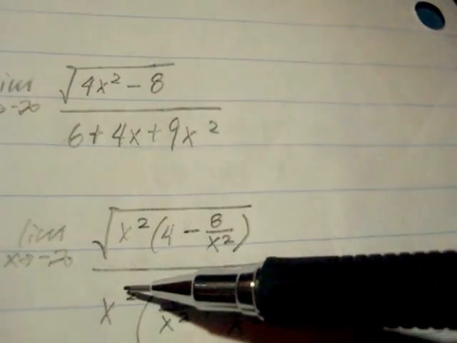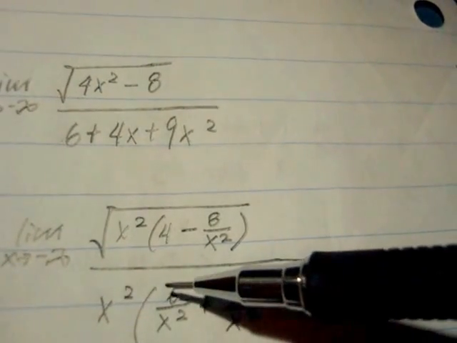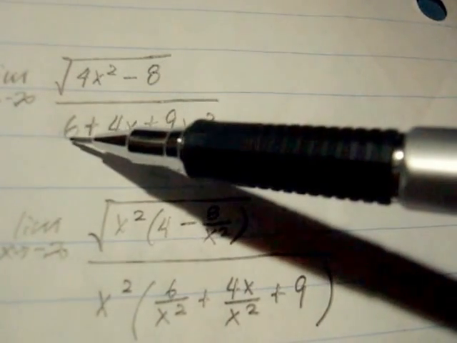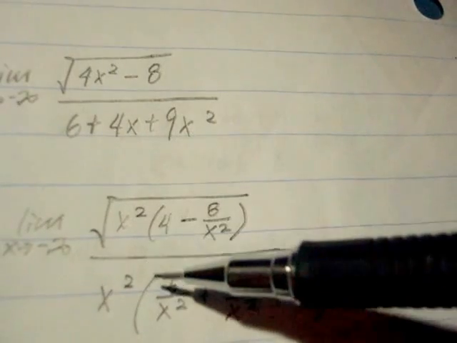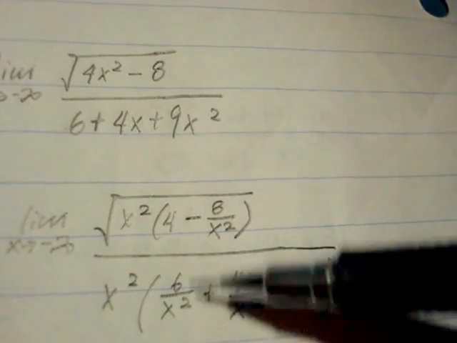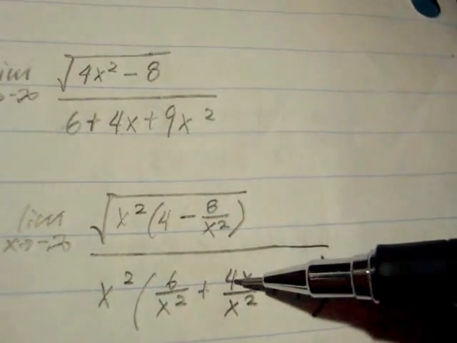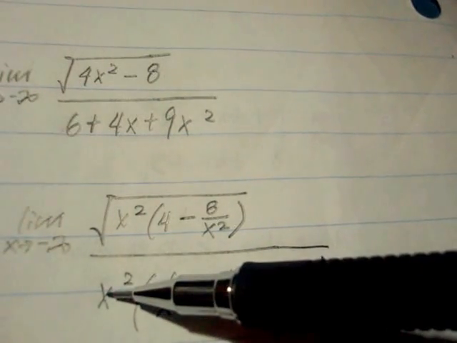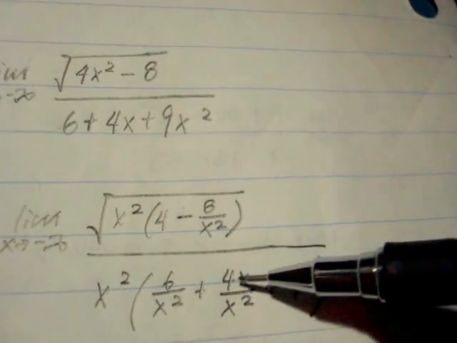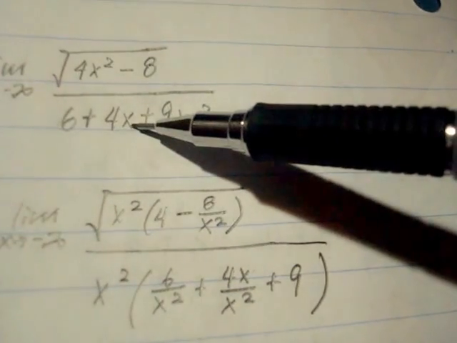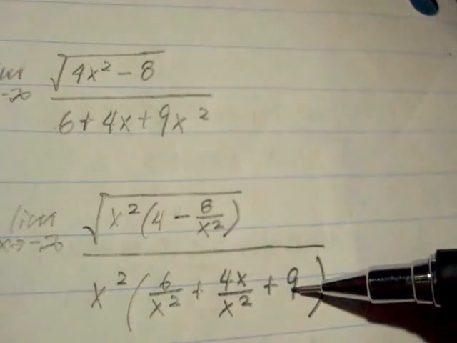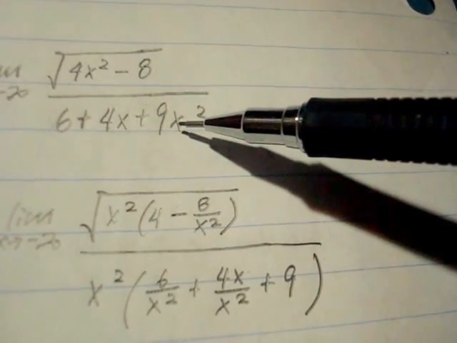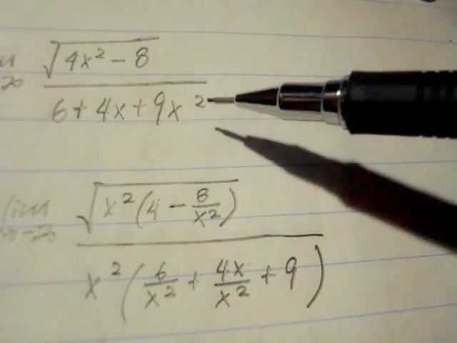The whole concept behind isolating the leading term is to make it look like the given by dividing it by the leading term. So you plus 4x divided by x squared. X squared cancels with this x squared, and you're left with the 4x, which is equivalent to the given, plus 9 times x squared is the same thing as the given 9x squared.